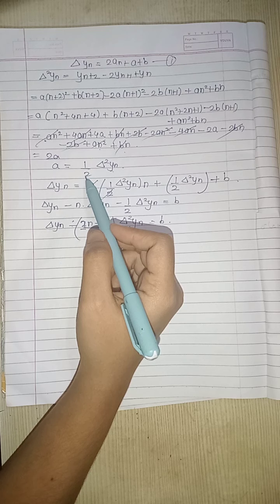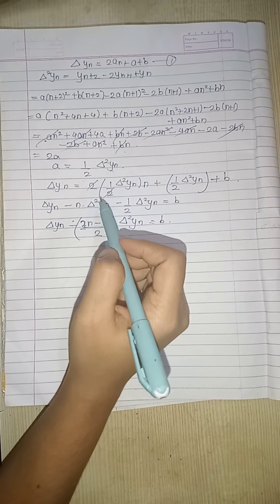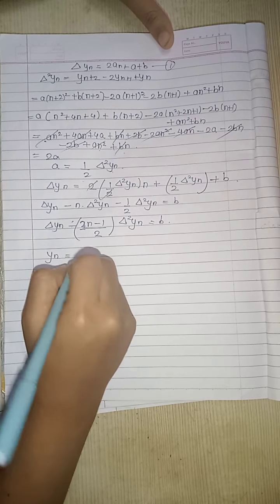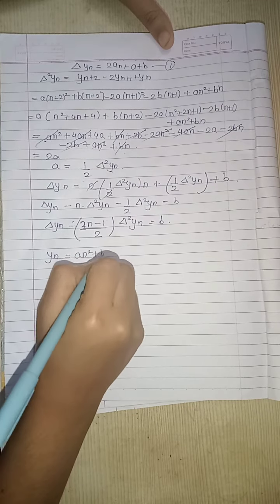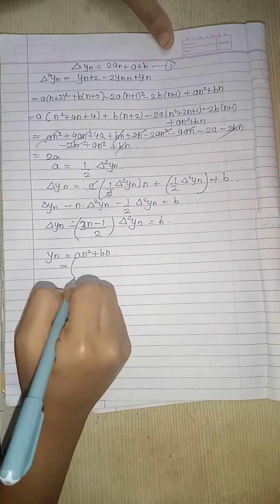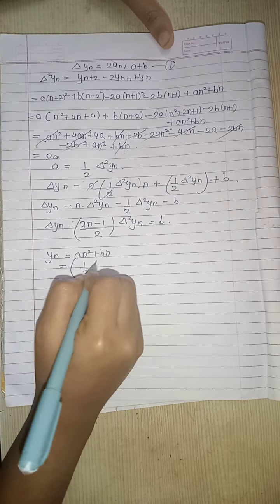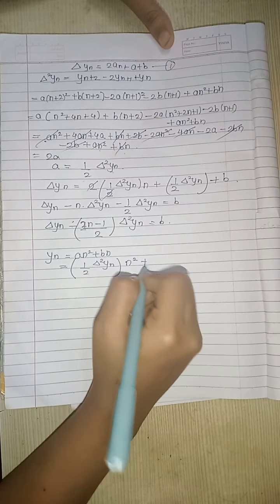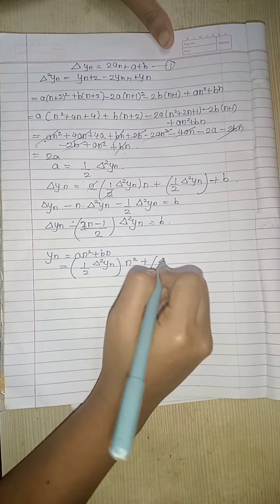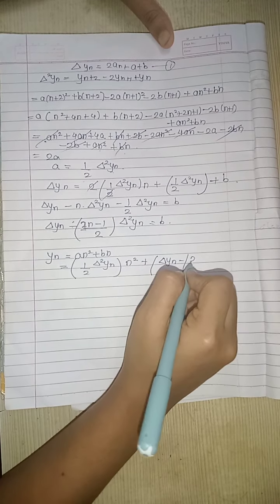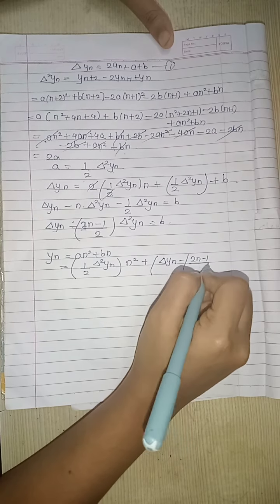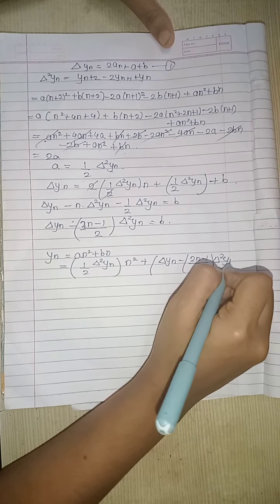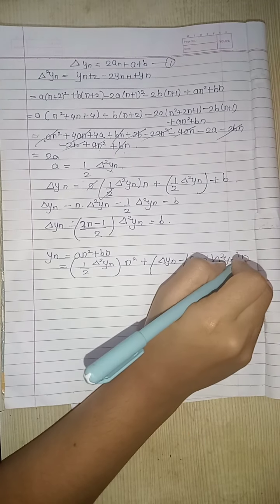You substitute the values of a and b in the original equation. So it is yn equals an^2 + bn, right? So substituting, half delta square yn into n^2 plus delta yn minus (2n+1)/2 into delta square yn, into n.